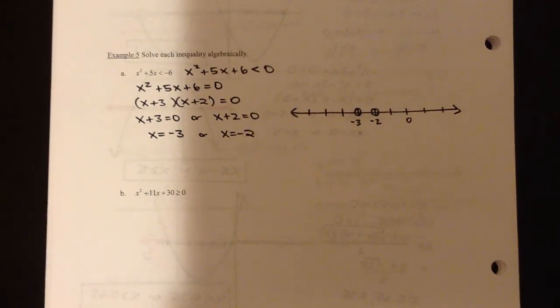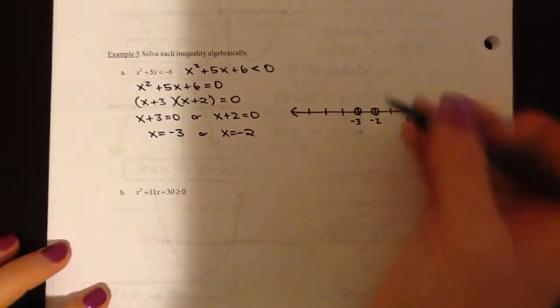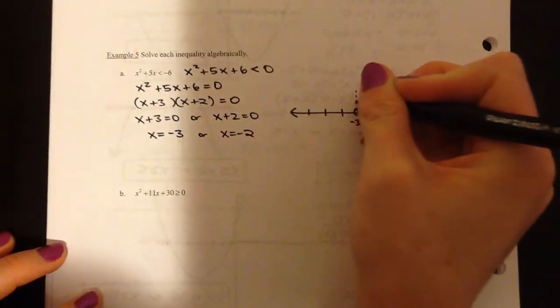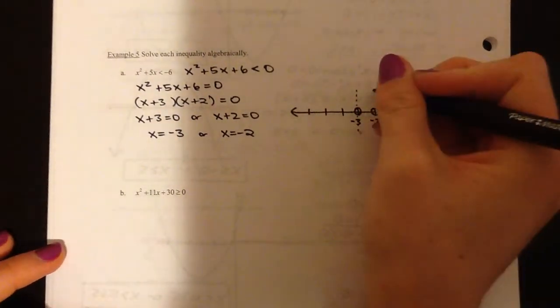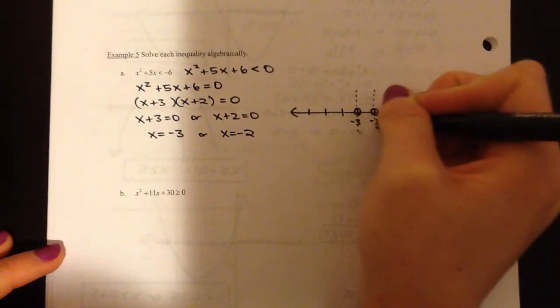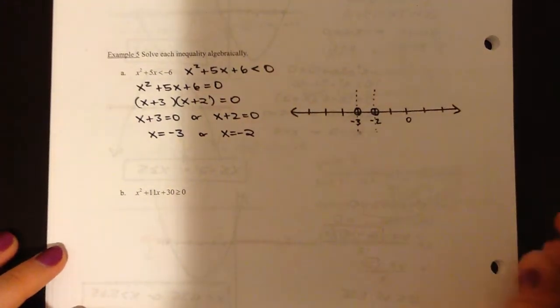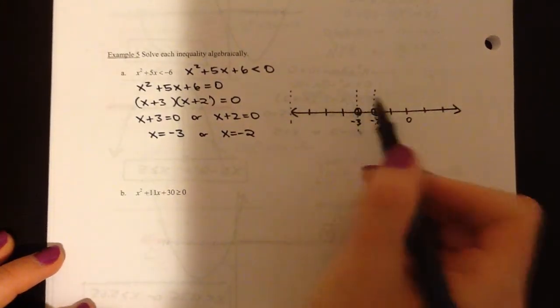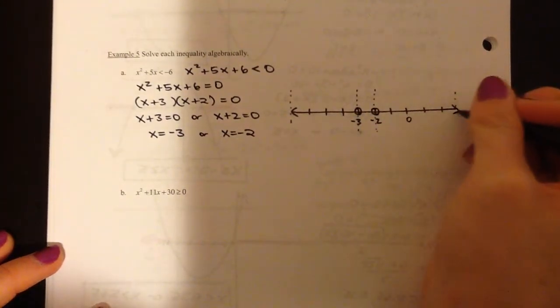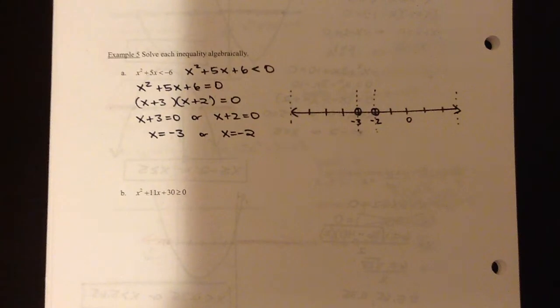So now what happened is my number line is now divided into 3 different intervals. Okay, so I have this interval right here, all the numbers to the left of negative 3, and then I have all the values in between negative 2 and negative 3. Even though there aren't any whole number values, I still have decimal values. Okay, so there's this region right here, this region, and then the region from negative 2 on. So I am divided into 3 different regions here.